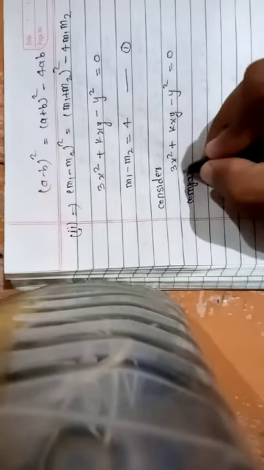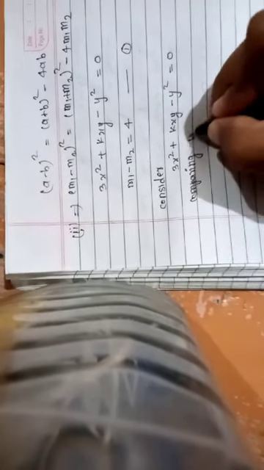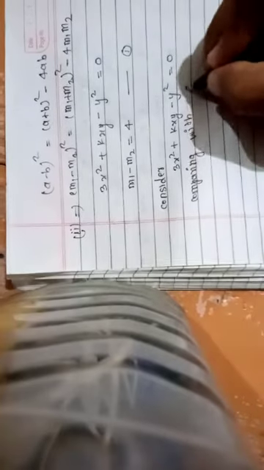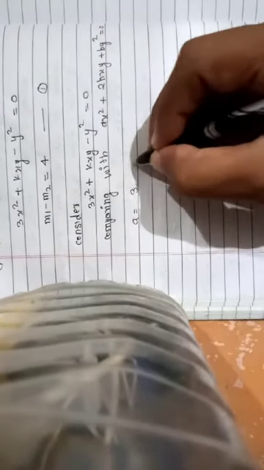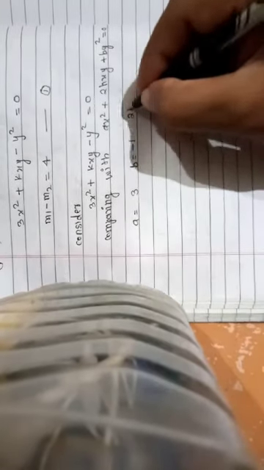Again we compare with ax square plus 2hxy plus by square is equal to 0. So a is equal to 3, b is equal to minus 1, and 2h is equal to k.